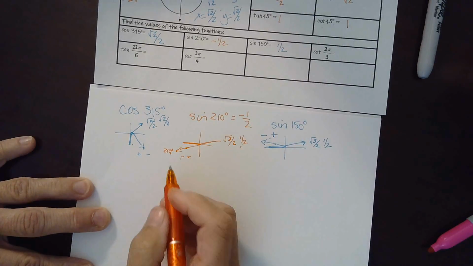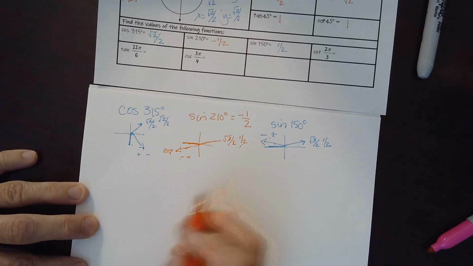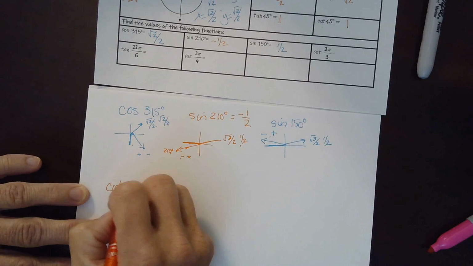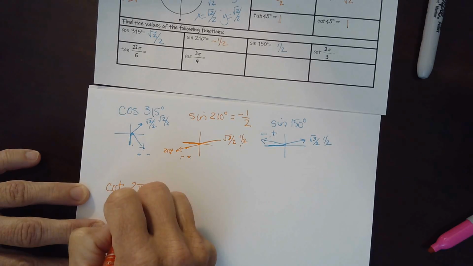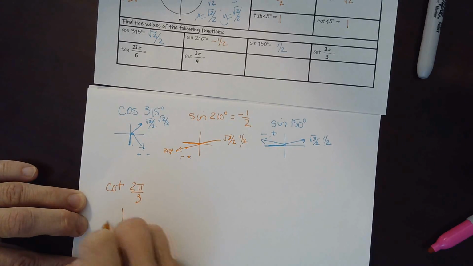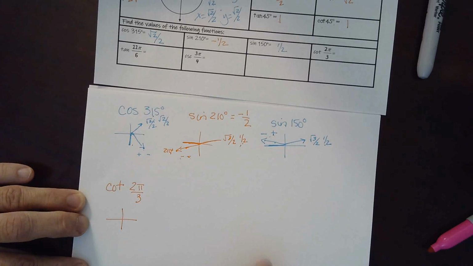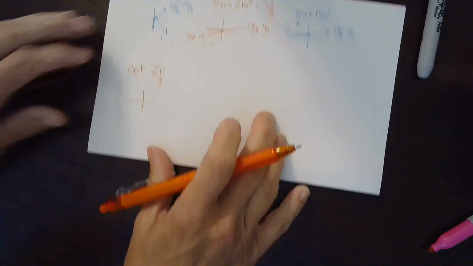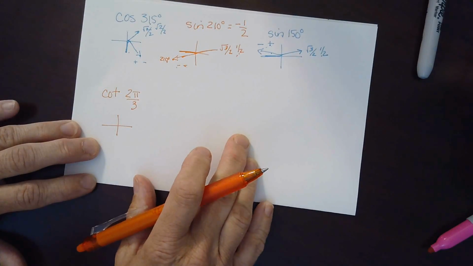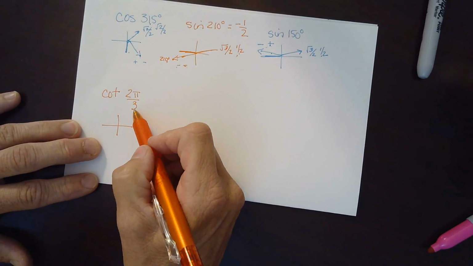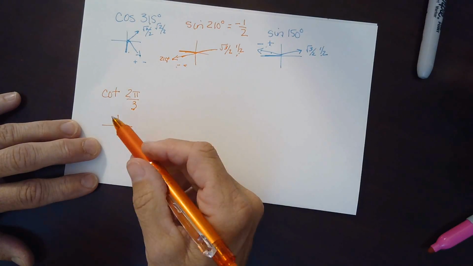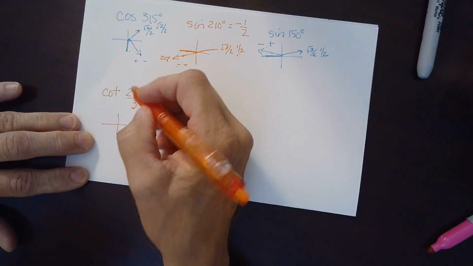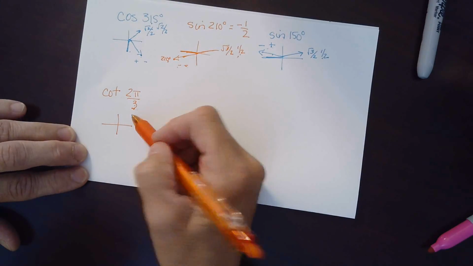All right, then we'll move on to radian measure. If I want cotangent, I started out with a good one, 2 pi over 3. I'm going to first identify where I'm going to pull this top sheet away so I can bring this up. So I'm going to identify where 2 pi over 3 is. And the nice thing about radian measure to me is that I know this angle belongs to the pi over 3 angle.